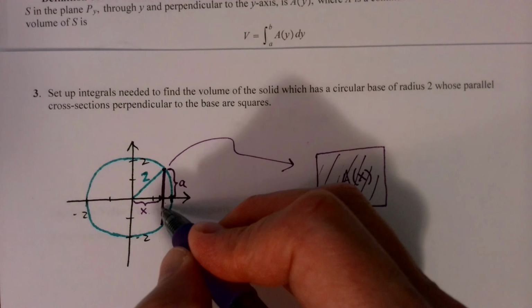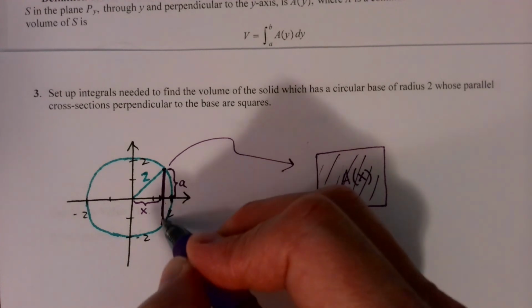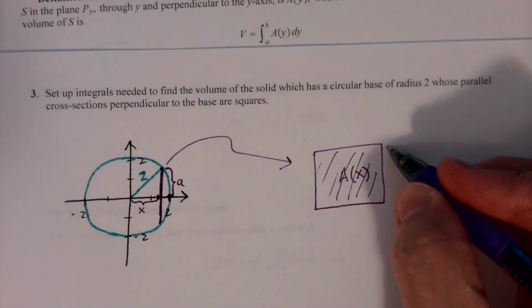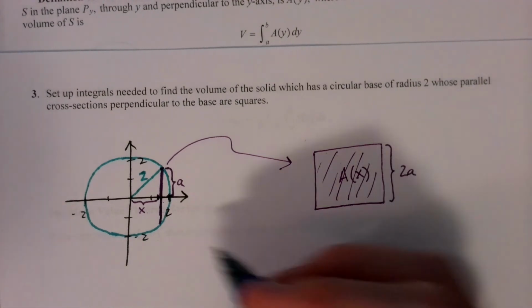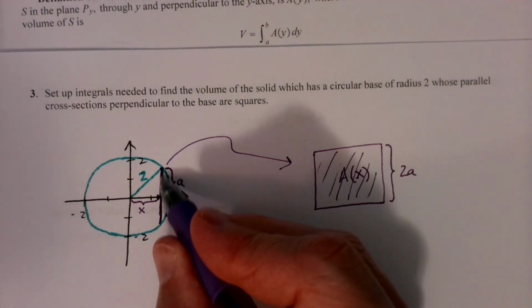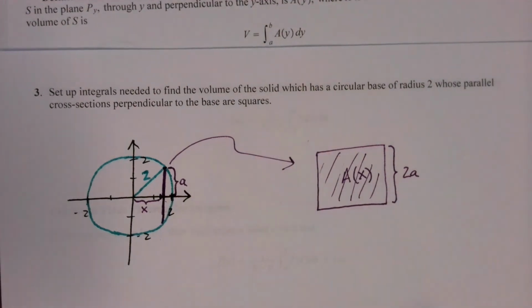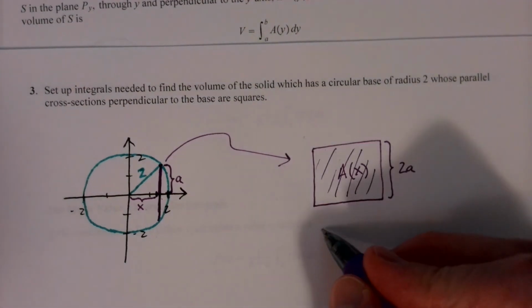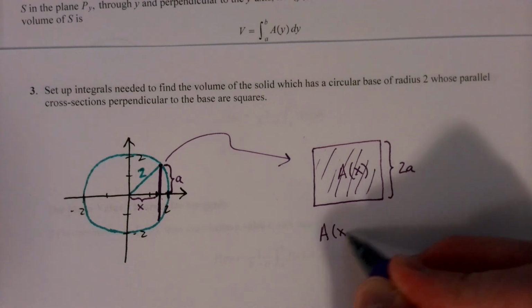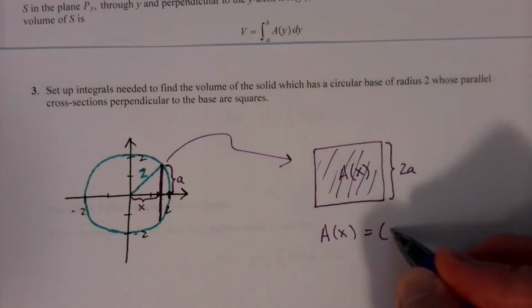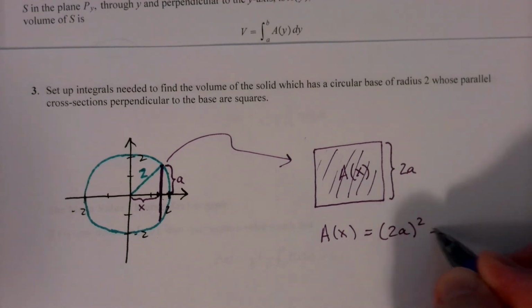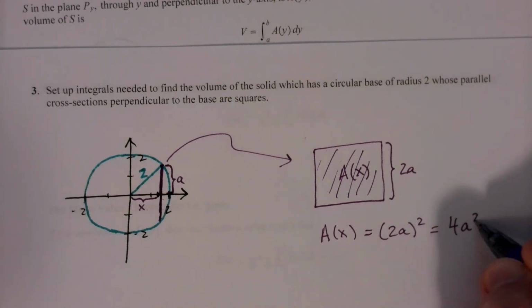So notice that this also is a here by symmetry, and so what's our side length here? It's 2a. Do you see that? The way I've got it set up, if this is a, then this is also a, so this is 2a. And I can find now the area of a square. All the sides are 2a, and so the area of the square is (2a) squared, which is 4a squared.